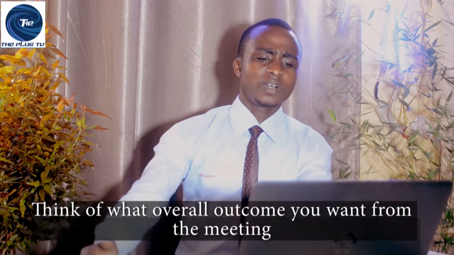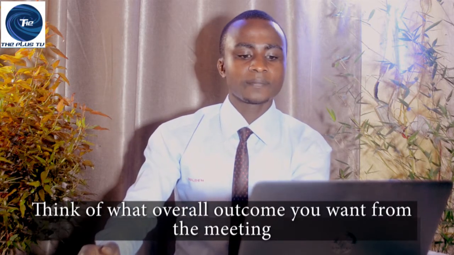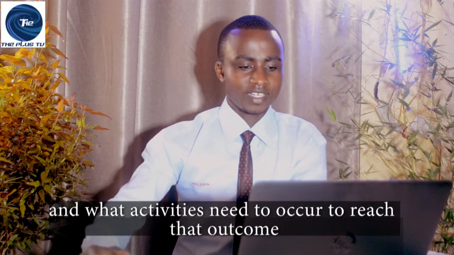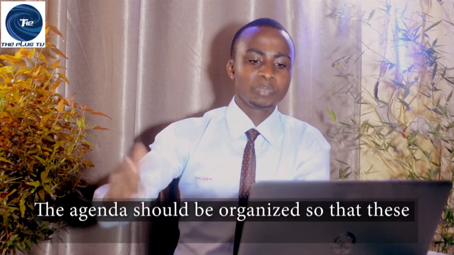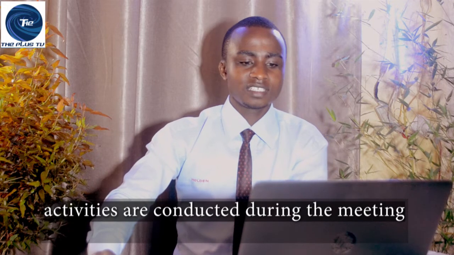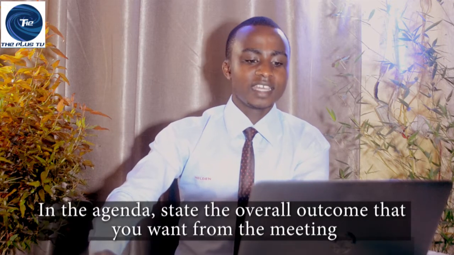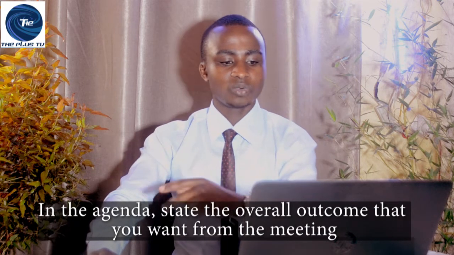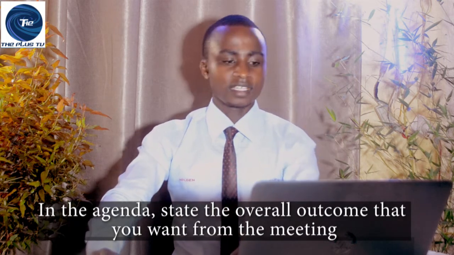So think of what overall outcome you want from the meeting and what activities need to occur to reach that outcome. An agenda should be organized so that these activities are conducted during the meeting. In an agenda also, state the overall outcome that you want from the meeting. That was under developing an agenda.